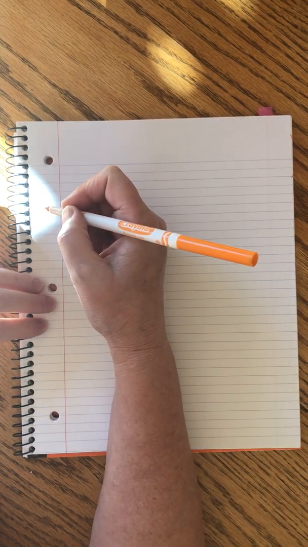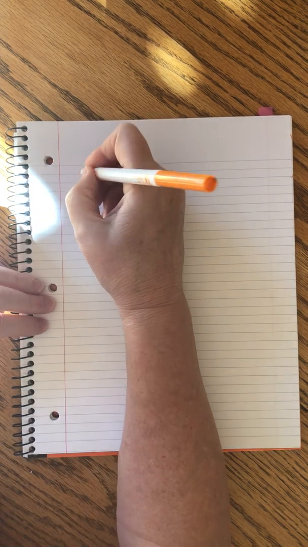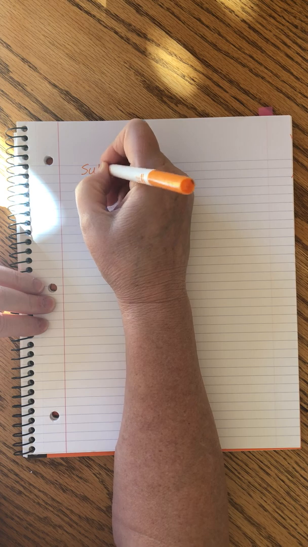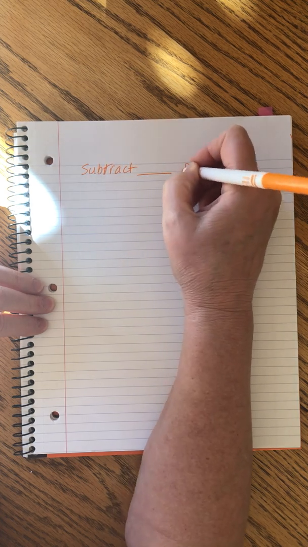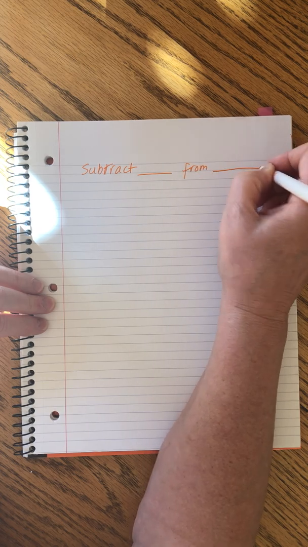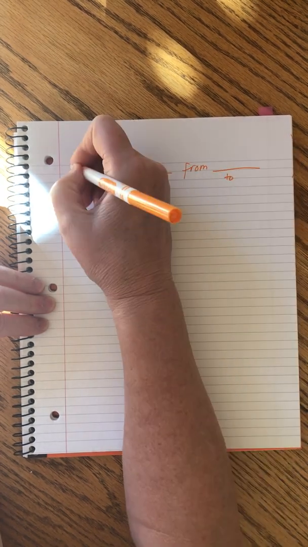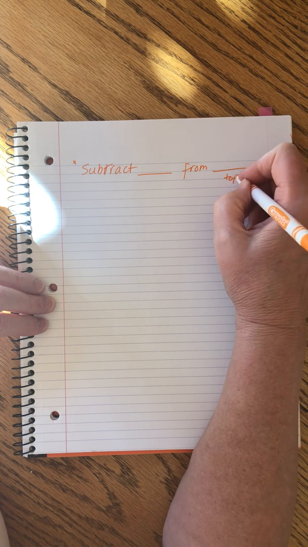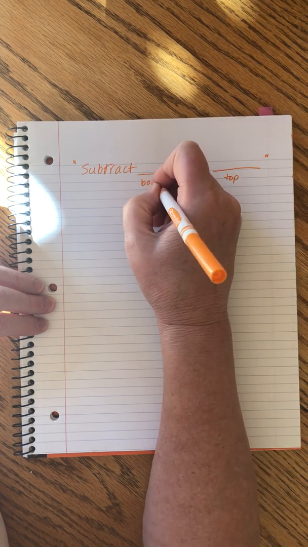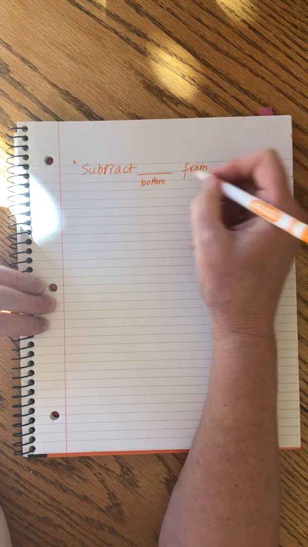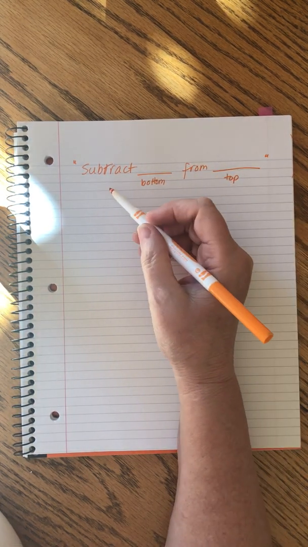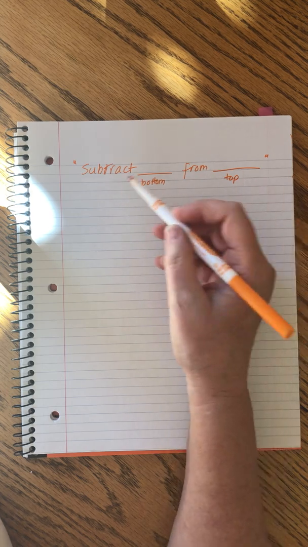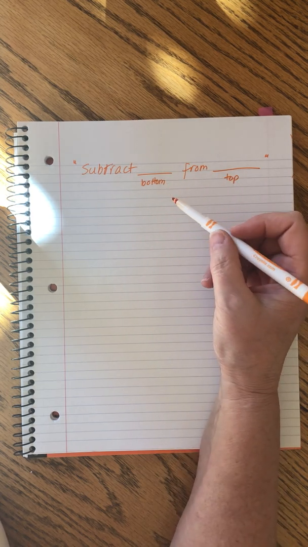Subtract one number from another number. The one that's written that way. When this is the way we say the problem, this is the top number and this is the bottom. This is the minuend and this is the subtrahend. No, I don't like that. This is the number you put on top. This is the number you put on the bottom. So I'm going to use that information to write this properly.